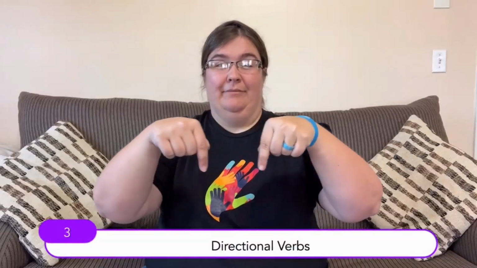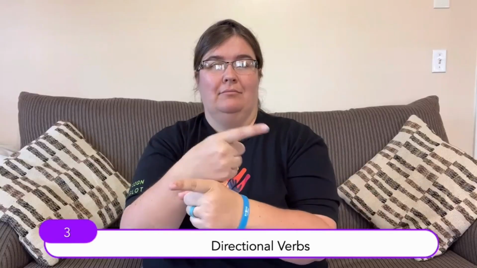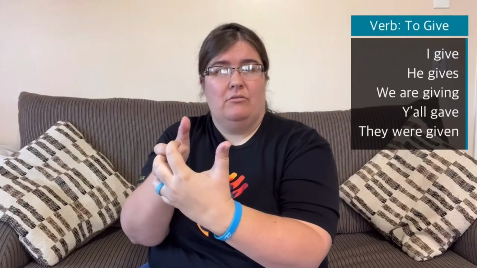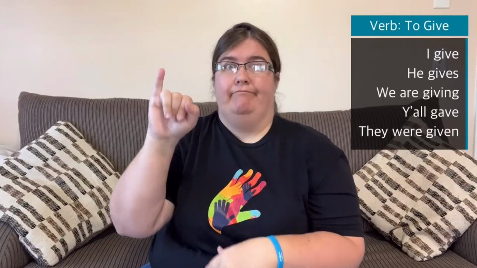Number three, directional verbs. English is hard because each word needs the correct verb ending. For example, ing or ed or many other endings. ASL is easy with directional verbs, meaning I give you something. You give me something. She gives me something. I'm giving y'all something. They're giving me something. And they're giving each other things. So you can see that the verb goes different directions to show who is doing the giving.